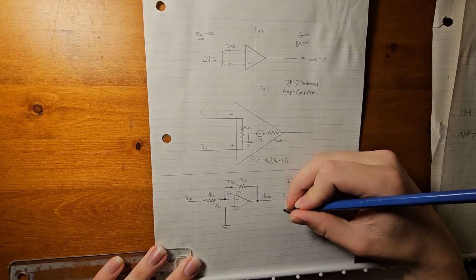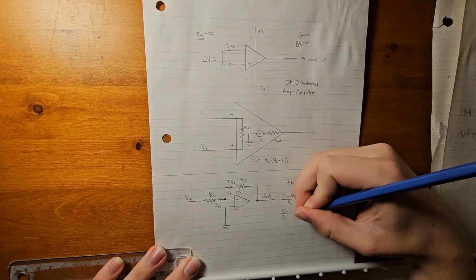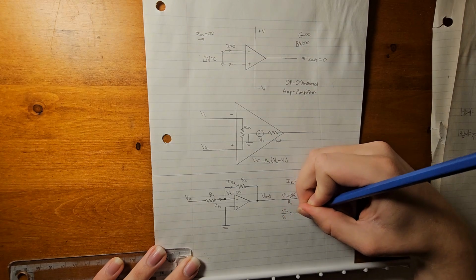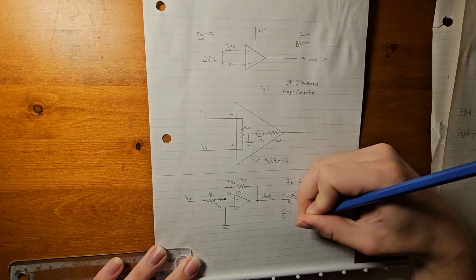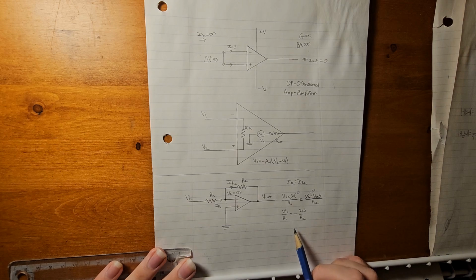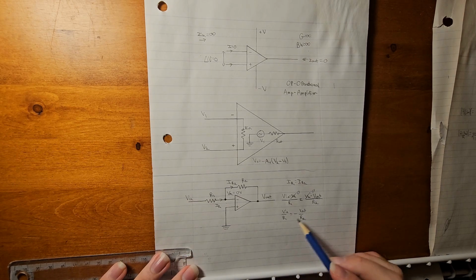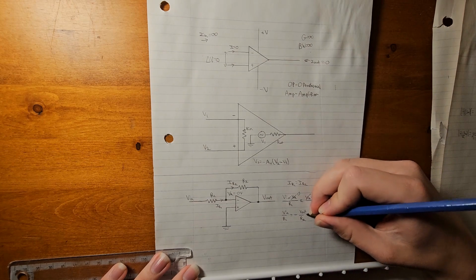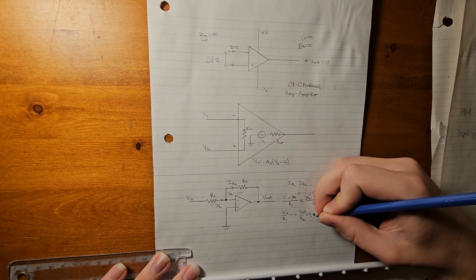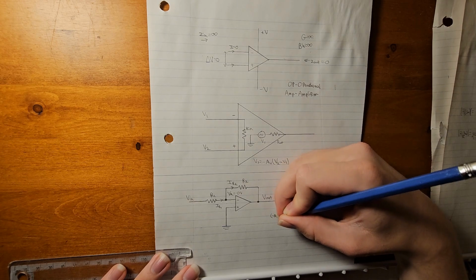So we get that Vin over R1 is equal to the negative of Vout over R2. So to solve for the output voltage, because we want to know what the output is relative to the input, we can multiply both sides by negative R2, right?